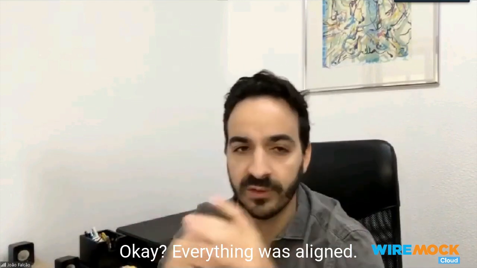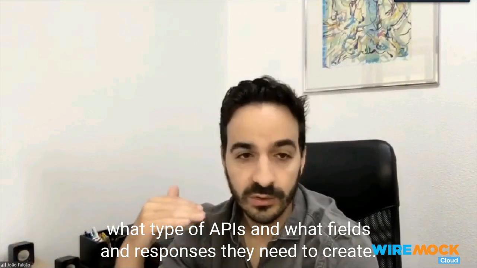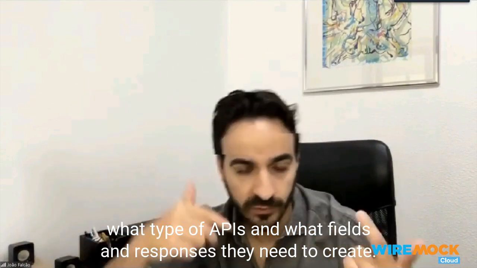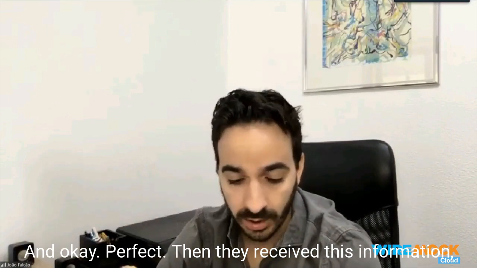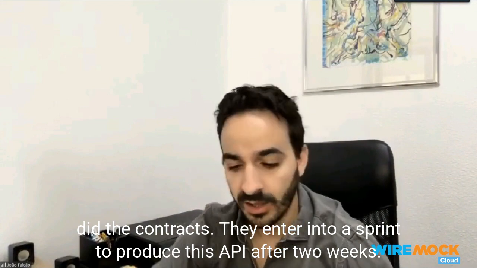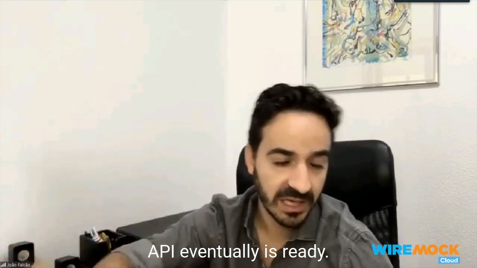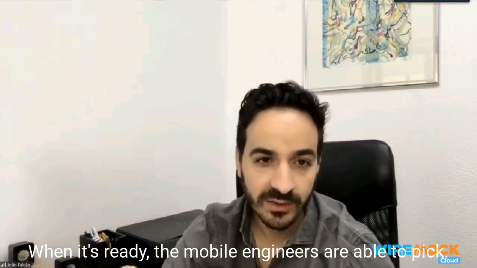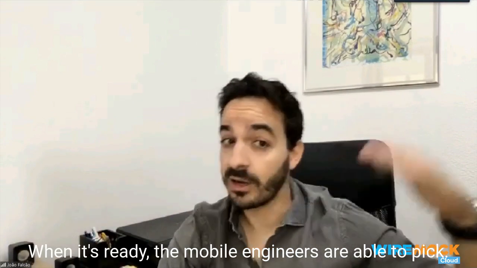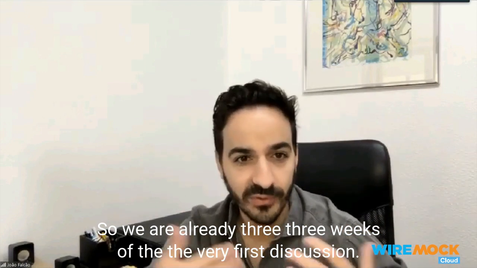So we had some features that we wanted to create for mobile. Everything was aligned. So the mobile team had to instruct the backend engineers what sort of APIs and what fields and responses they need to create. Then they receive this information, the API contracts, and enter into a sprint to produce this API. After 2 weeks, the API eventually is ready. When it's ready, the mobile engineers are able to pick it up. So we are already three weeks off the very first discussions, right?